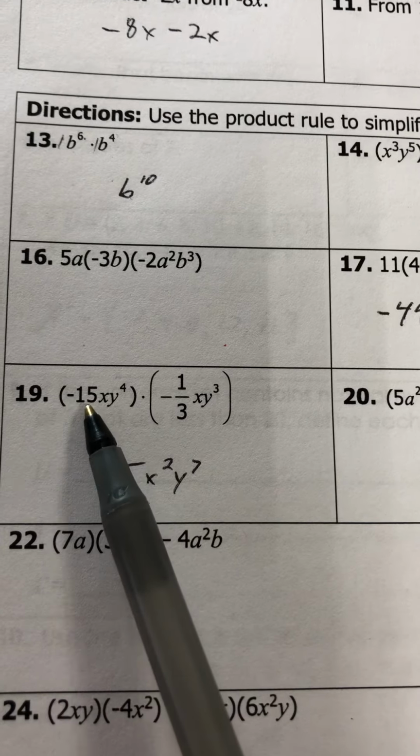Okay, 21. Once again, just do this on your calculator. 1/3 times 2 times 6, you get 4. The a's, I have a 3, and then I just bring that down, b, because there's no other a's. b, I have 1 b here and 3 b's here, so 3 plus 1 is 4 for the exponent. Okay, try 22 and 24 on your own.